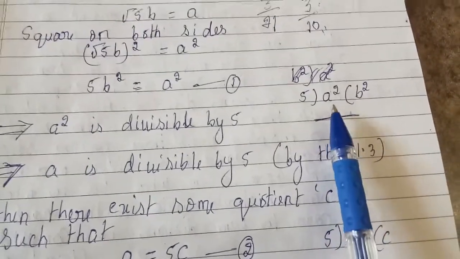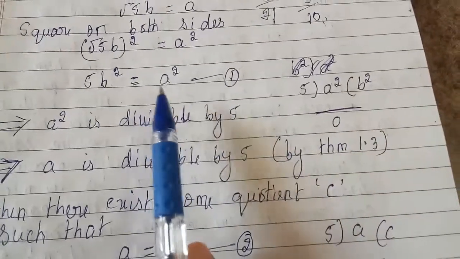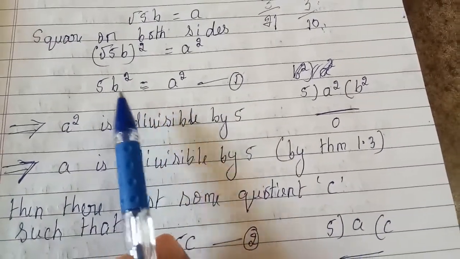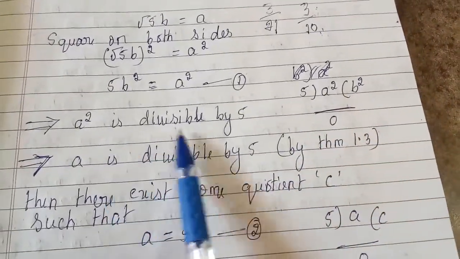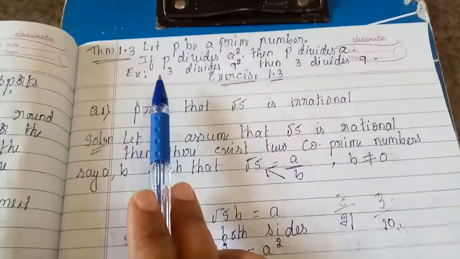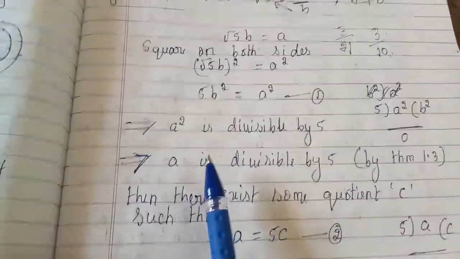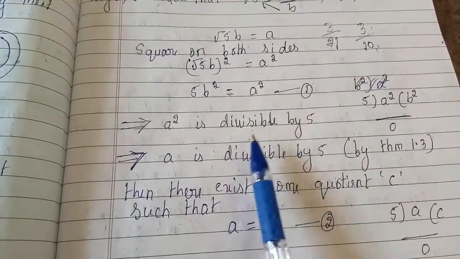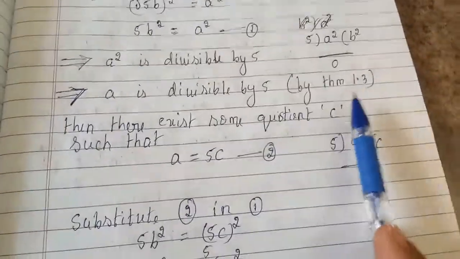So how will you write this using the lemma? a square equals 5 into b square. That is what I have written here. So that means a square is divisible by 5. When a square is divisible by 5, a is divisible by 5. Just now I explained theorem 1.3: when p divides a square, then p divides a. The same thing I am applying here. As you know, 5 is a prime number, so when a square is divisible by 5, then a is also divisible by 5 by theorem 1.3.